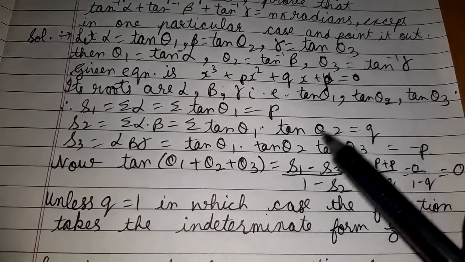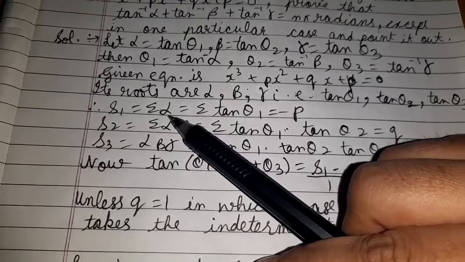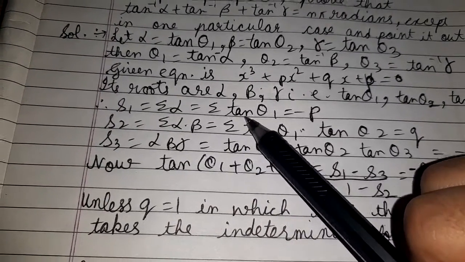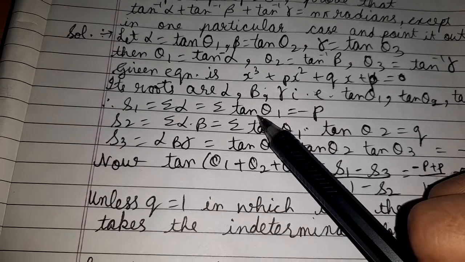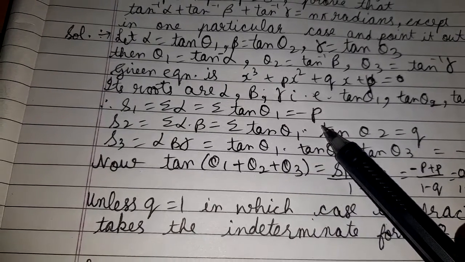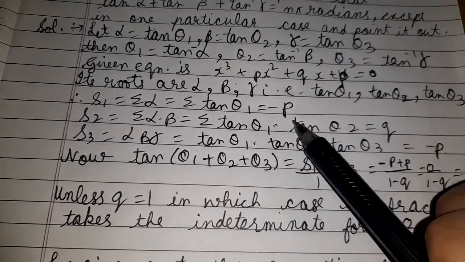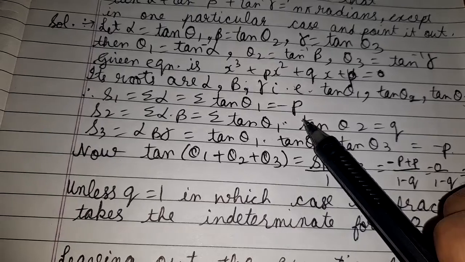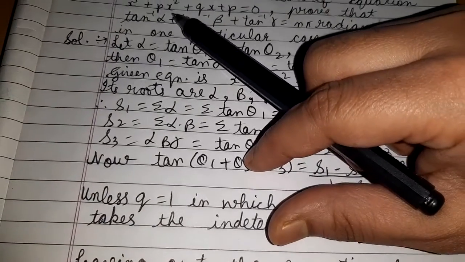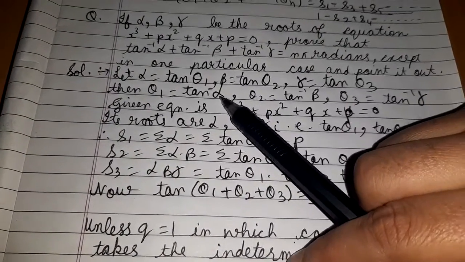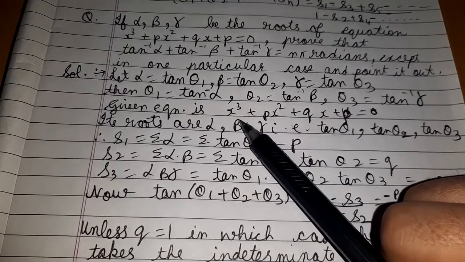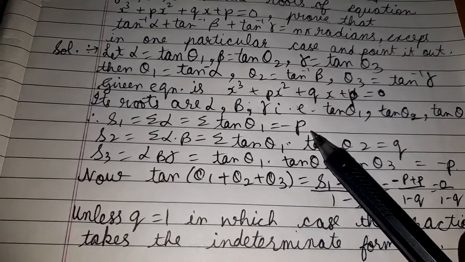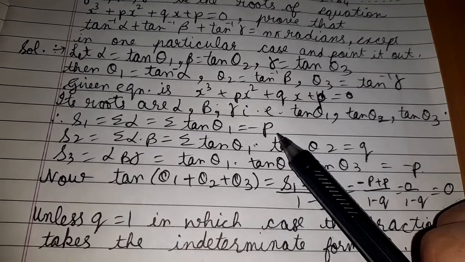Now see S1. S1 is summation alpha, meaning the sum of roots taken 1 at a time, that is summation tan theta 1, which will be minus b over a. Here b means the coefficient of x square, and a means the coefficient of x cube. Here the coefficient of x square is p, and the coefficient of x cube is 1. Therefore, it will become minus p over 1, meaning minus p.